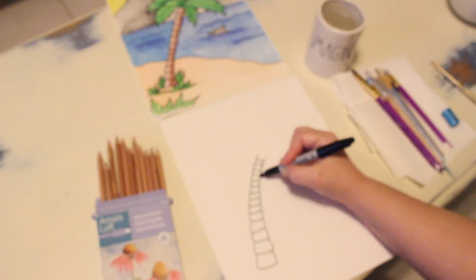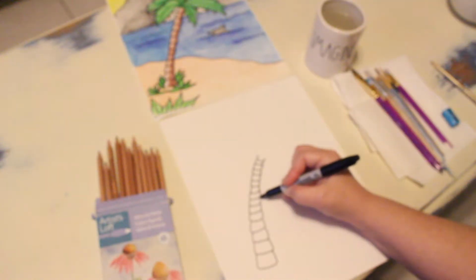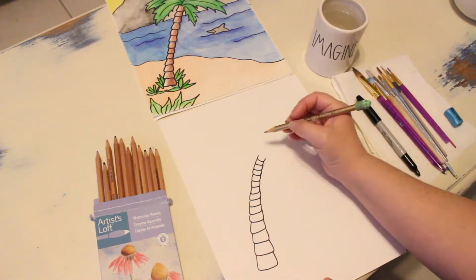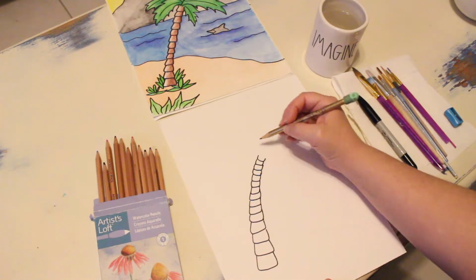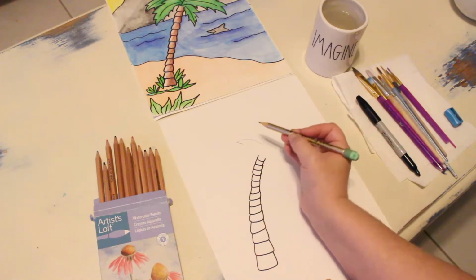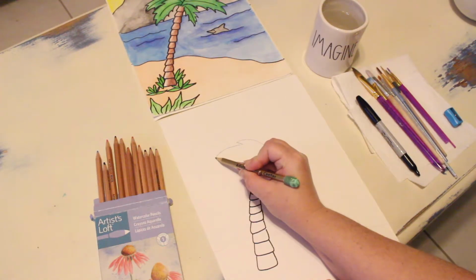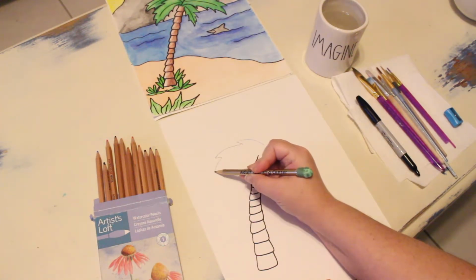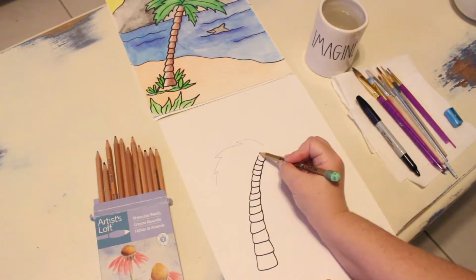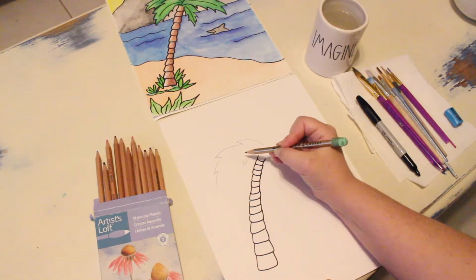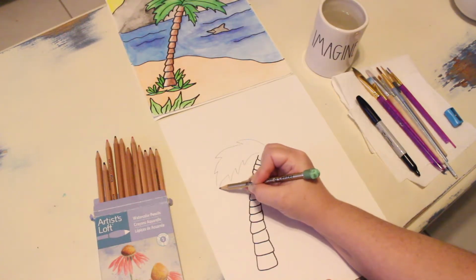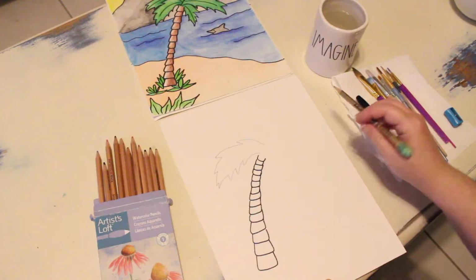And I can just fix my lines a little bit and connect them. Just like that. What I find is pretty easy is when you're doing this, you just make a line, come back in, make a line, come back in, and then we stop. And now on this side, we're going to make a line, come back in, just like that.